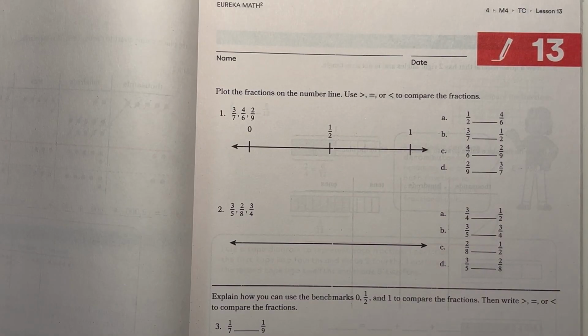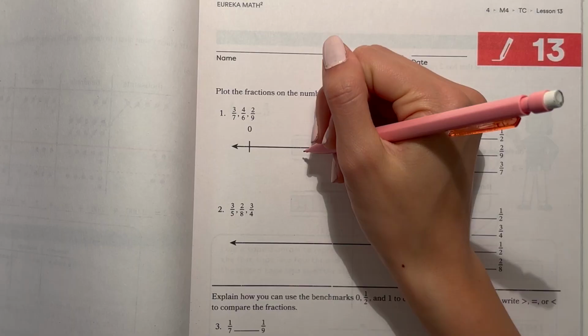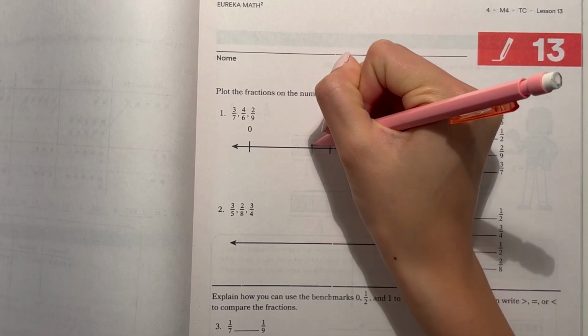Okay, this is lesson 13. Plot the fractions on the number line. Use greater than, equal to, or less than to compare the fractions. So first we have 3/7. 3/7 is less than 1/2, so it would be somewhere over here.